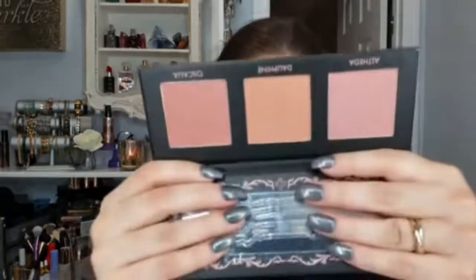Okay, so first let's talk about types of blush. I think the most common type of blush that you have all seen before is powder blush. They come in a variety of compacts. This one has been formed in the shape of a flower. This is just a typical flat pan blush. And here's a blush palette.